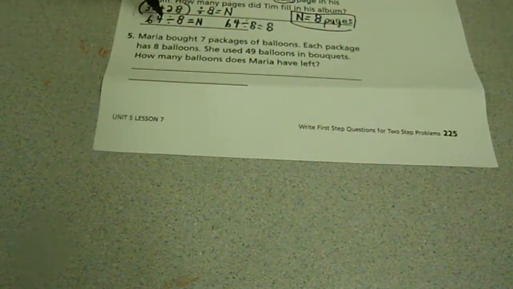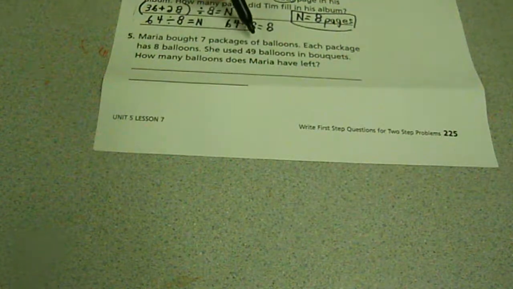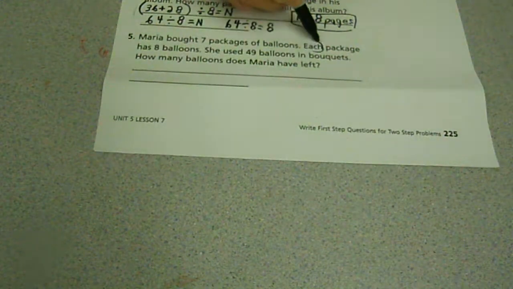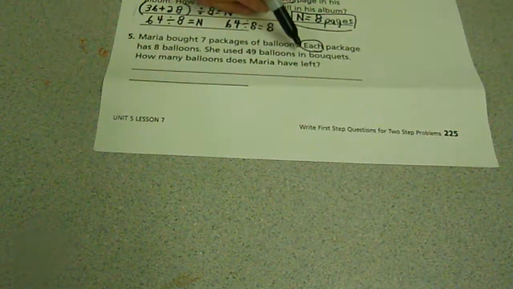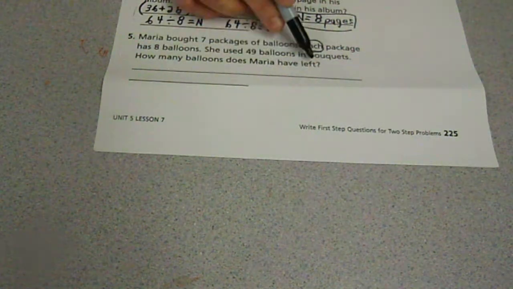Number 5. Maria bought 7 packages of balloons. Each package has 8 balloons. She used 49 balloons in bouquets. How many balloons does Maria have left? Okay, so let's find out how many balloons she had in the beginning. She had 7 packages.